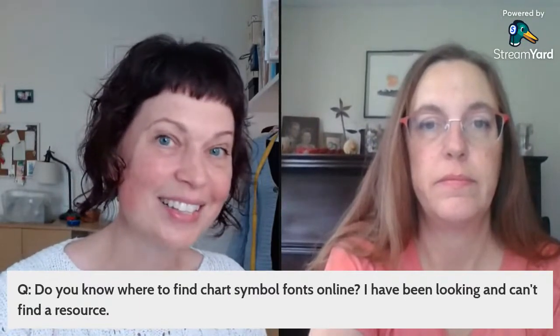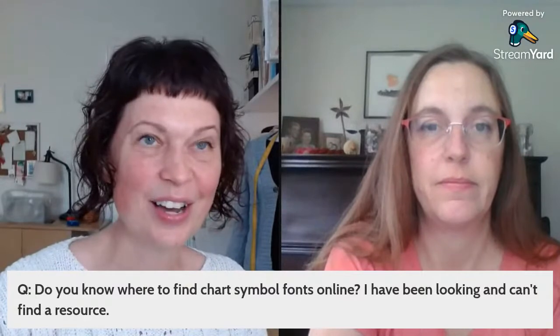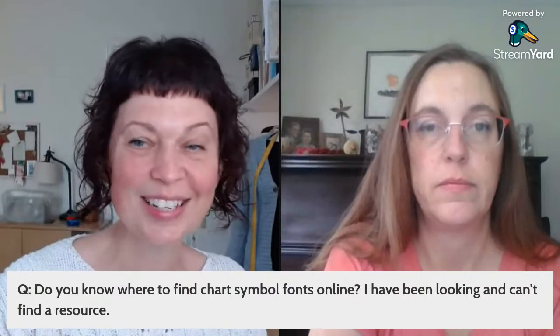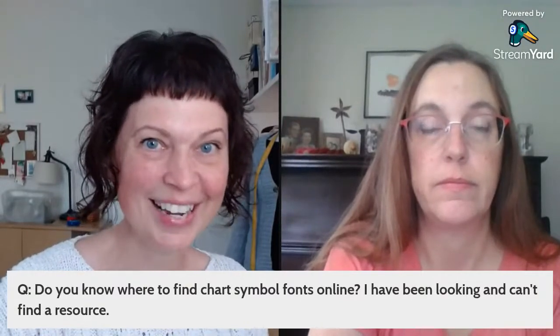So in this, I would say that an internet search is your best friend. What I did to find some resources was to just do a simple search of "knitting chart fonts free," those words, and I came up with a few things.